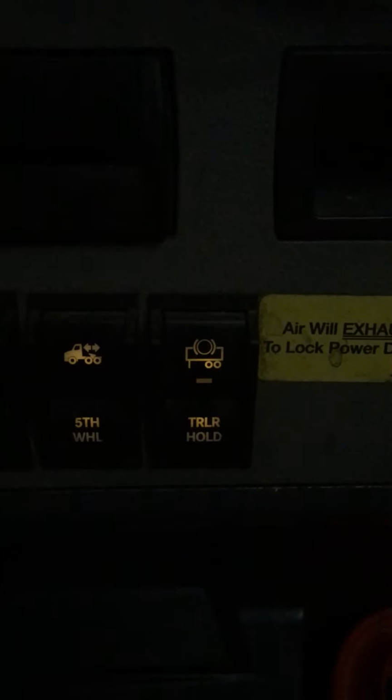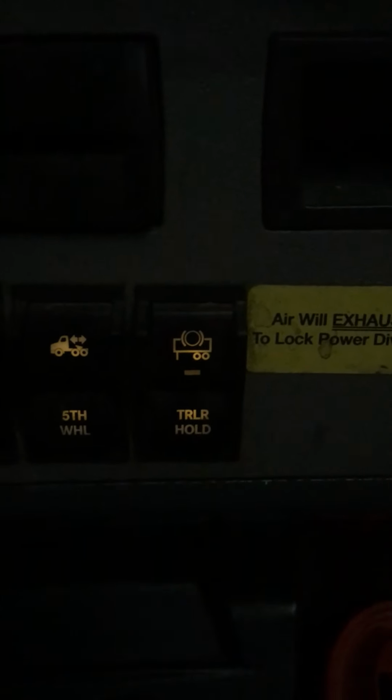If I'm mistaken about this, please put in the comments, because I've never used it. But yeah, I want to be informative. So if you know more about the trailer hold button, please put something in the comments.